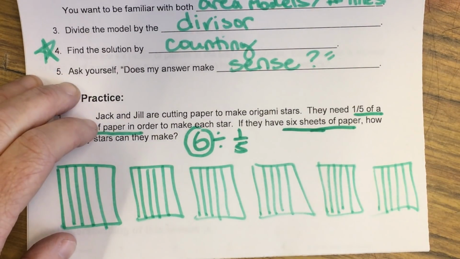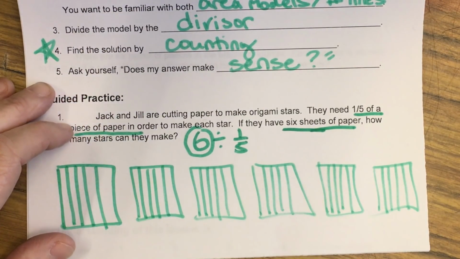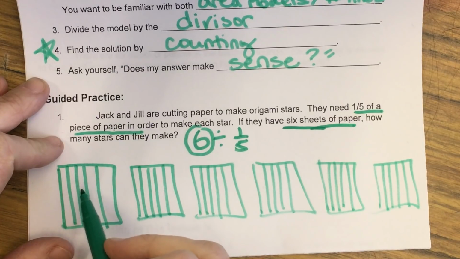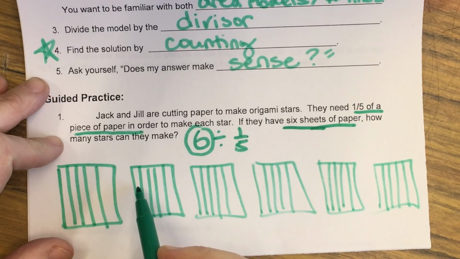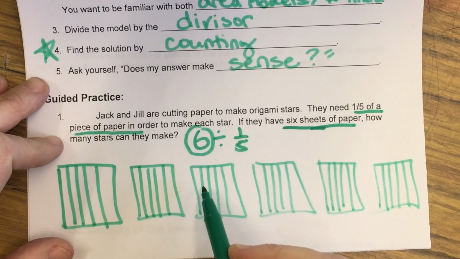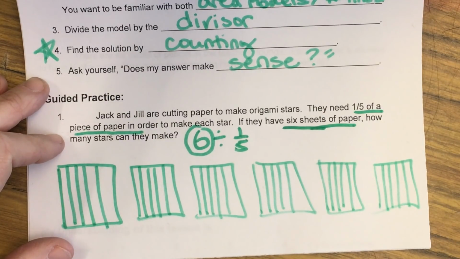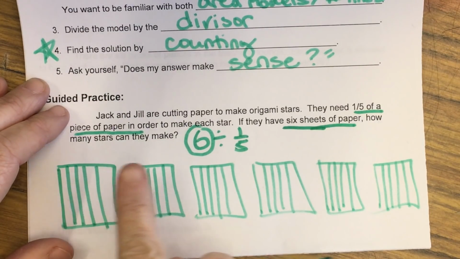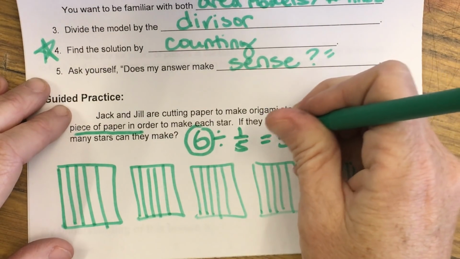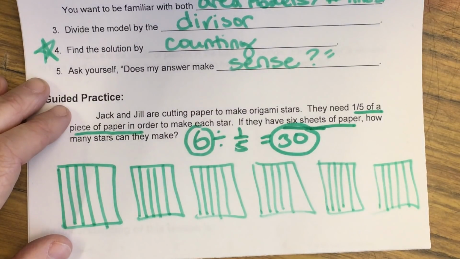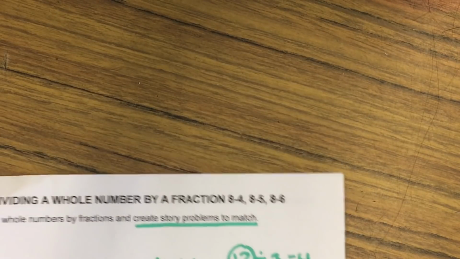Okay, so I cut up my paper into sizes that are 1/5 each. With this piece of paper, Jack and Jill can make 1, 2, 3, 4, 5 stars. With this piece of paper, they can make 5 stars, 5 stars, 5 stars, and 5 stars. So total, they can have 5, 10, 15, 20, 25, 30. Total, they should be able to make 30 stars. And that does make sense because we're taking paper and cutting it into little strips. Okay, let's try another one.